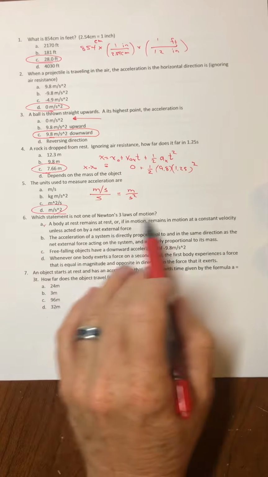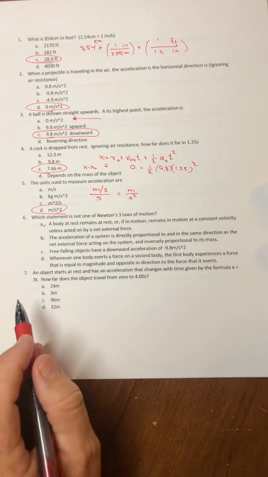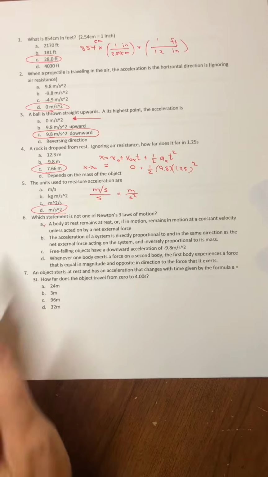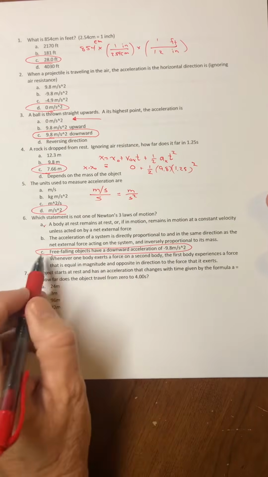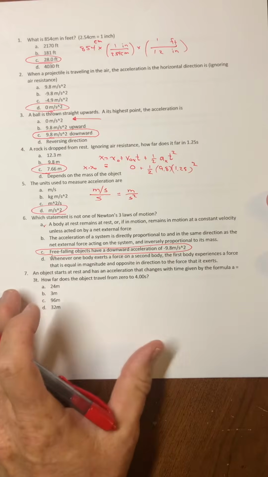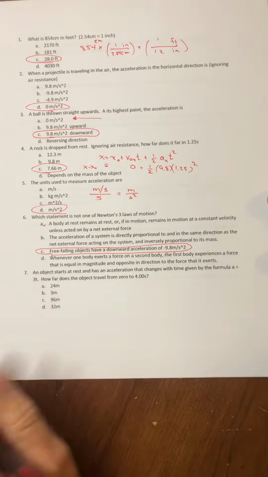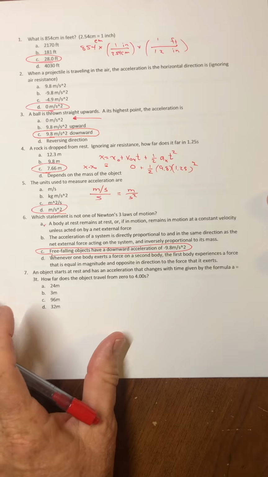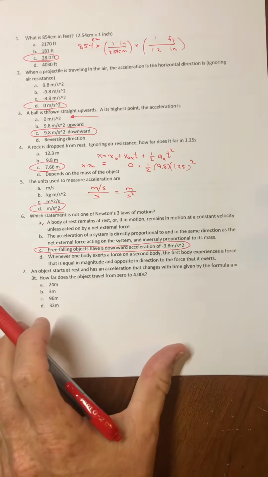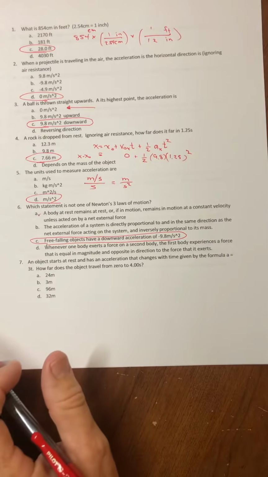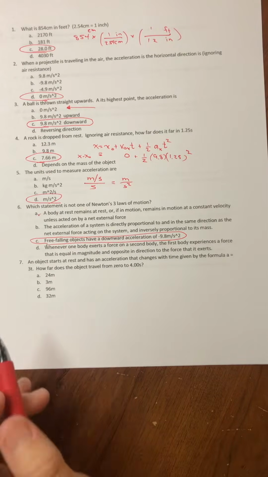Which statement is not one of Newton's 3 laws, and it looks like C would be that one. C is a true statement. Free-falling objects have a downward acceleration of negative 9.8 meters per second squared. Yes, that is true. However, it is not one of Newton's 3 laws. So I guess that would be the correct answer here.